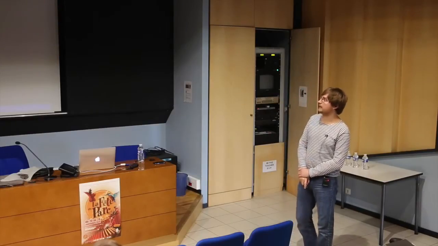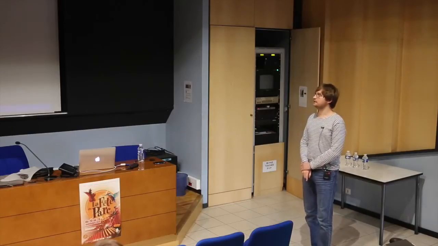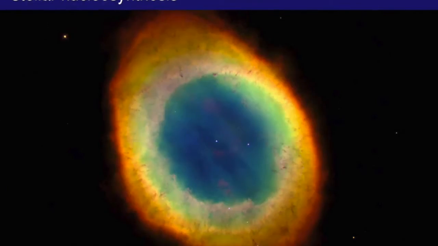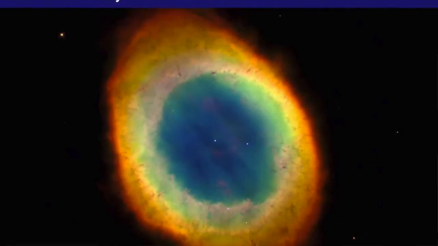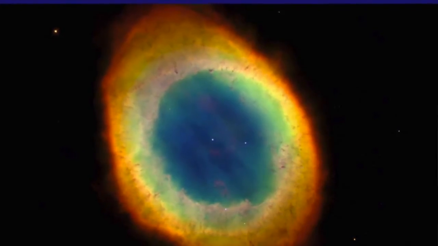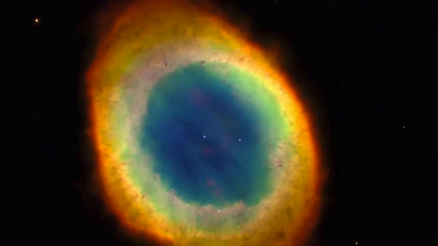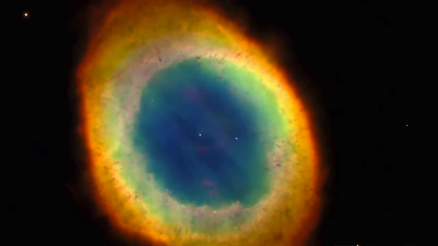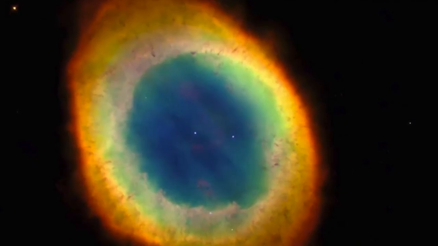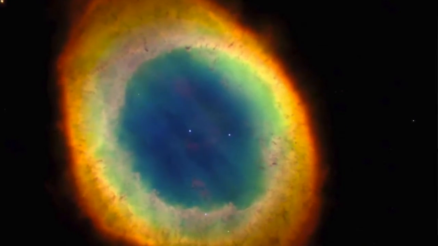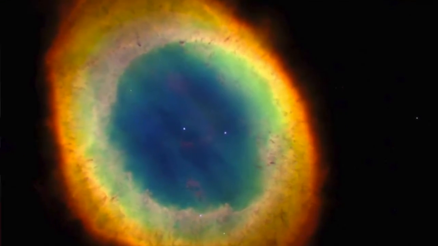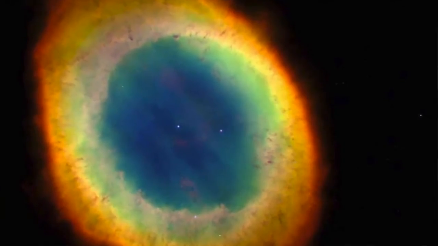At the end of their life, the low-mass stars will expel their external layers and will enrich the universe with the material they have in their outer layer. For low-mass stars, it's not very different from what we have at the end of the primordial nucleosynthesis.